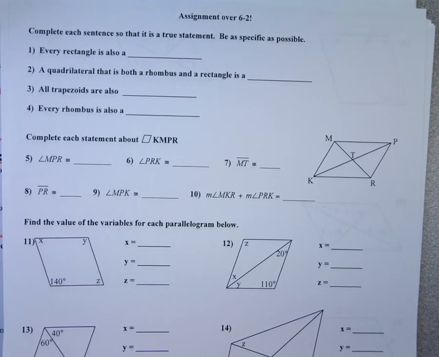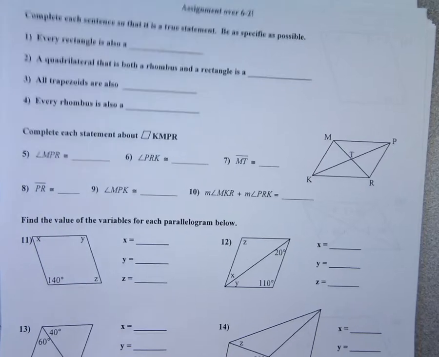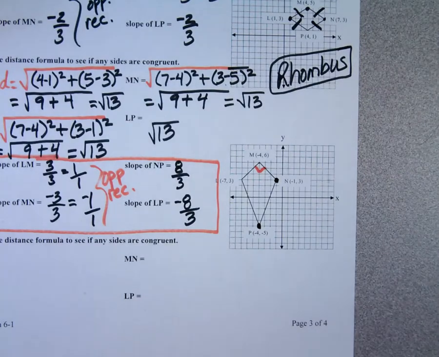Oh yeah, Tuesday. Because you have a 3-day weekend. So it's not due till Tuesday. Yay. So right now you can do 1 through 4 just by looking at that diagram. And then I'll show you how to do the others tomorrow.